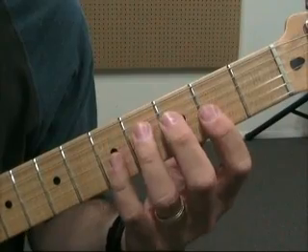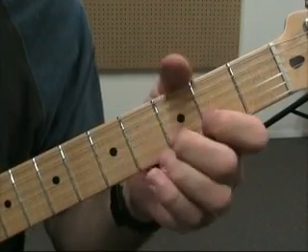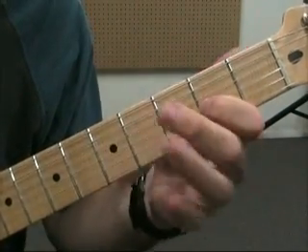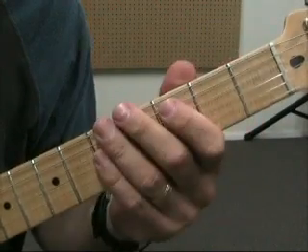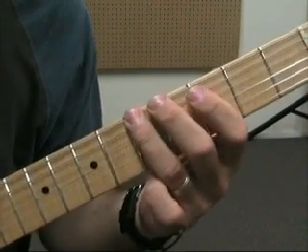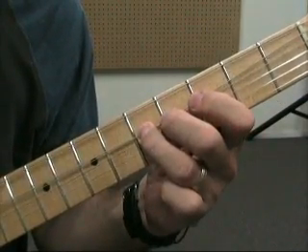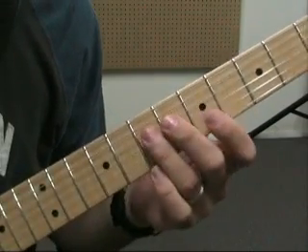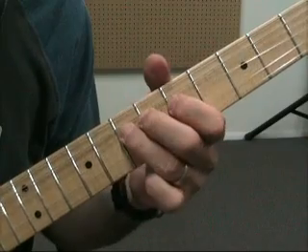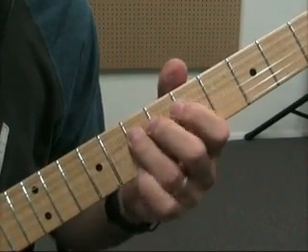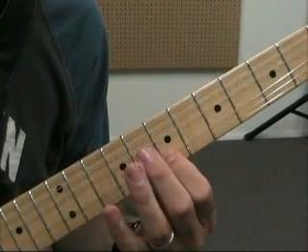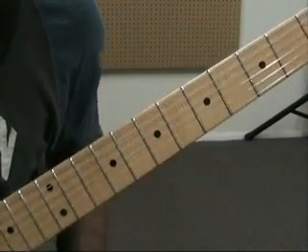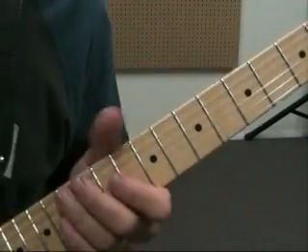Now if we move into the next position, we can also take it down here, down an octave. Alright, we've got the ones that we've done before in the home position. These should all kind of look familiar from lesson number 2.